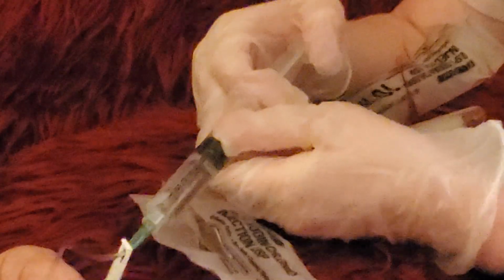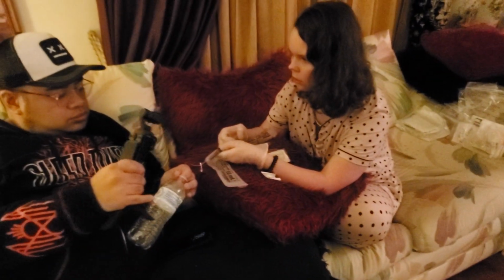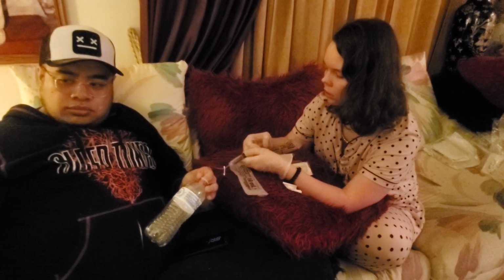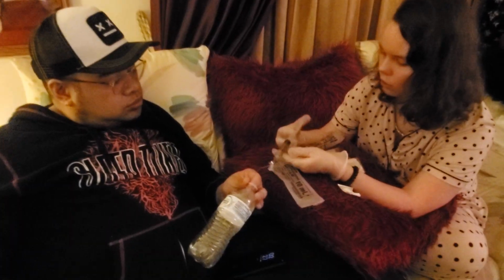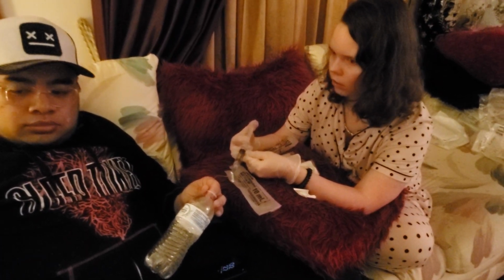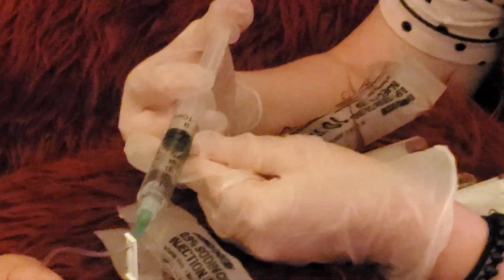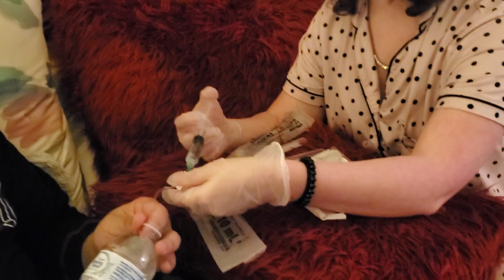It's patent. Now I want to aspirate to check that it's in the right place. I am positive for blood return. So now I'm going to start flushing, 10 mLs in total over 2 to 3 minutes. Pretend I did that. I don't want to waste all the water.